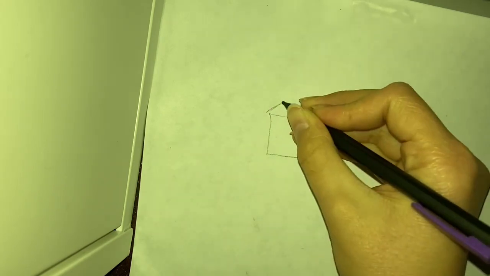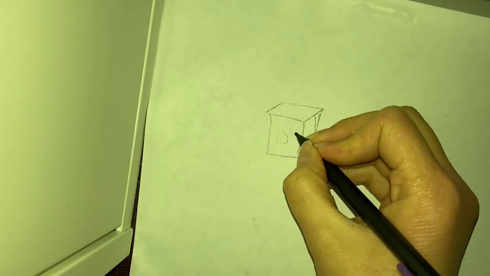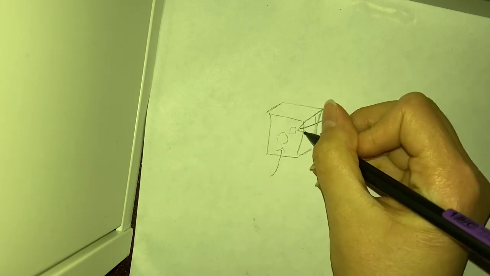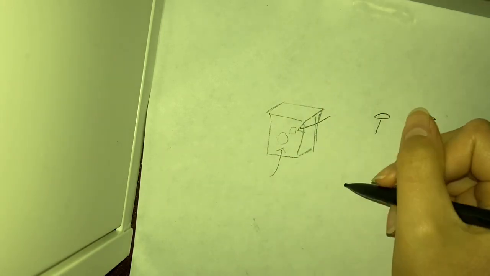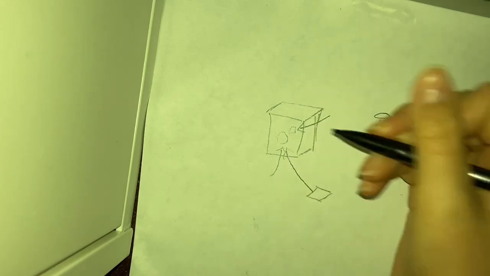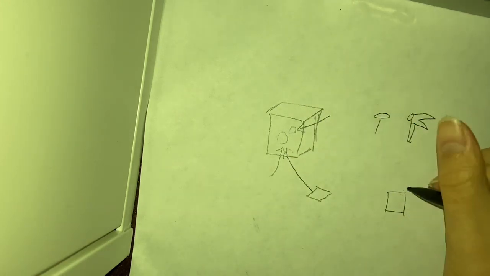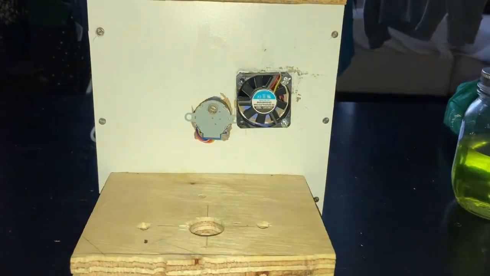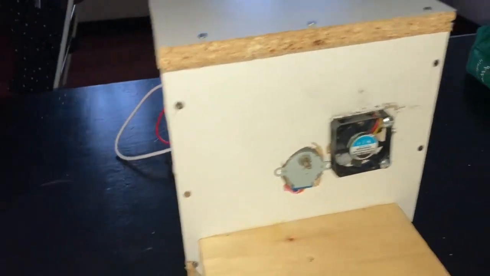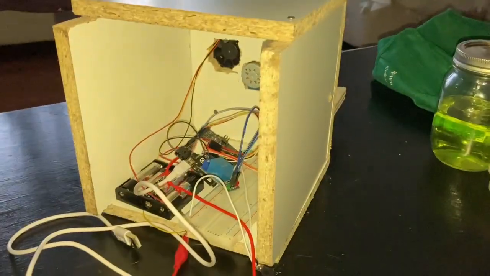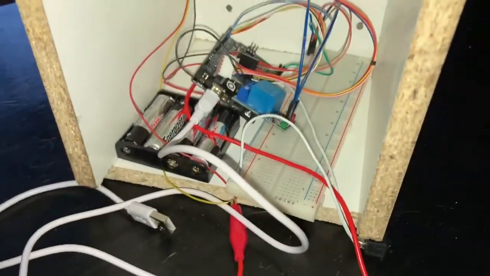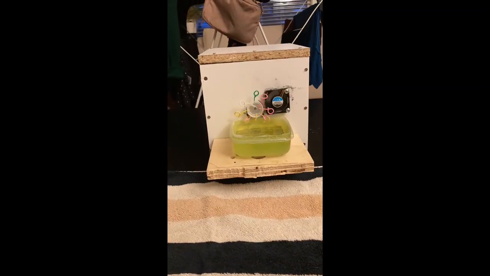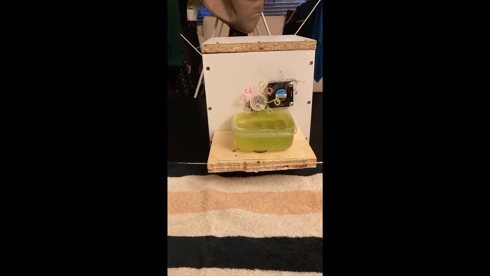For the model of my bubble machine, we made a wooden box with two holes in the front for the motor and the fan. We used nails and a hammer to hold the box together, and later added a small shelf for the bubble solution container to stand on. Here's how it ended up looking. And there is an open back so I could put all of the wires back there. Finally, here's a video of the bubble machine blowing bubbles.